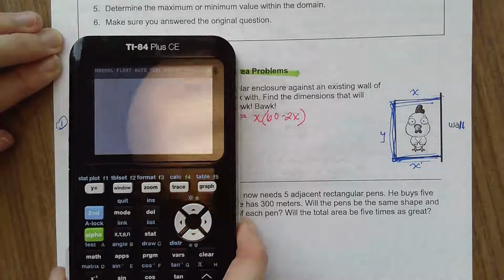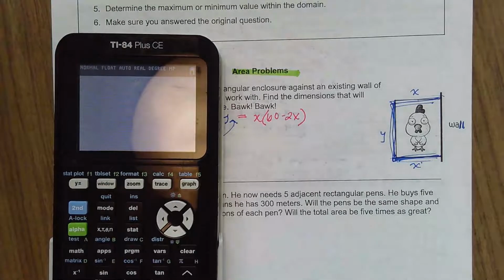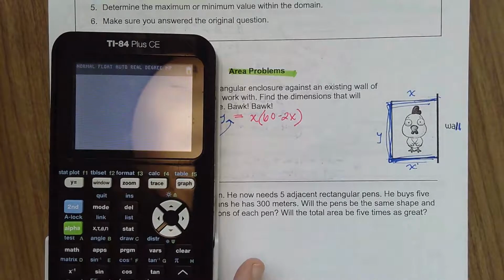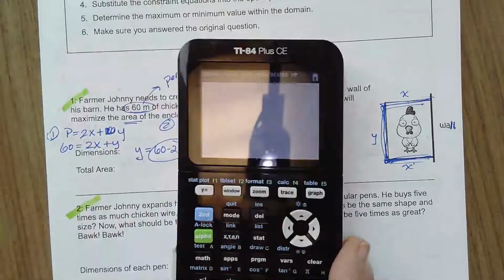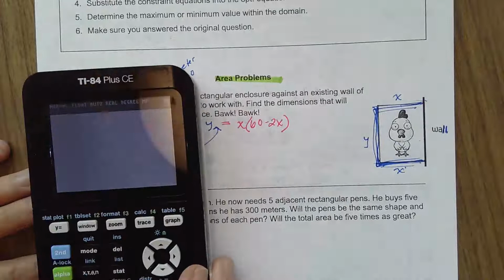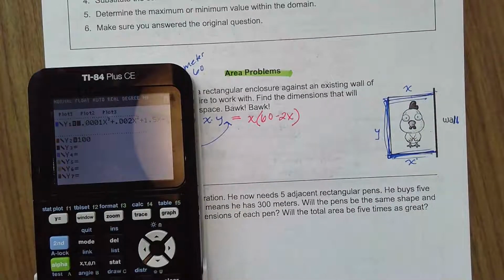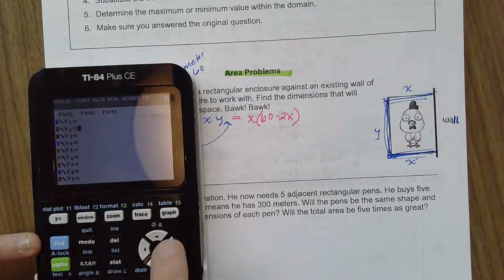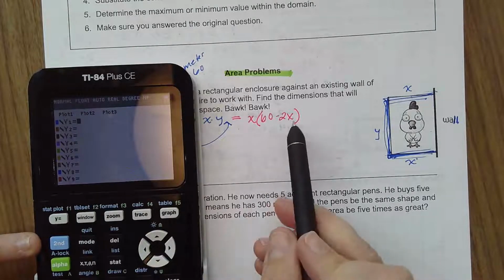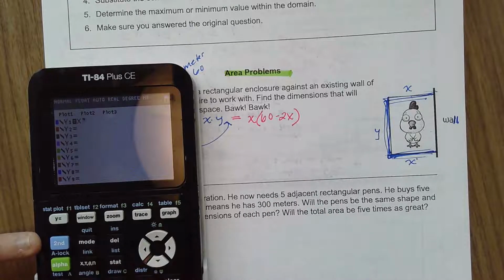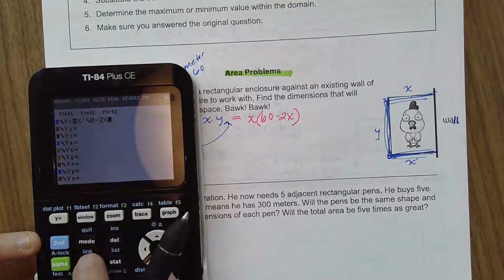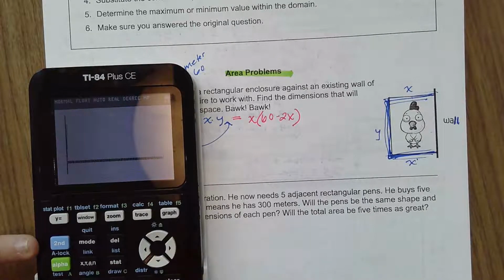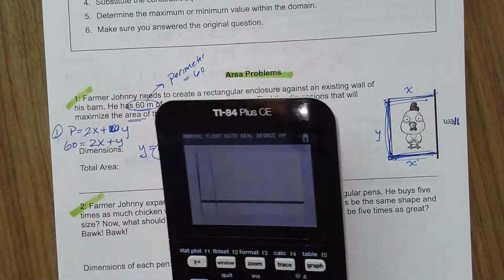Okay, grab your calculator. This is where we need to throw this into our calculators to be able to see. That's not really showing up all that great, I apologize. But anyway, we're going to go to your Y equals. Clear out anything that's in there, and let's type in this area equation, just the way it's written: X, parenthesis, 60 minus 2X, close parenthesis. The same way that we would do it in class. Hit graph.